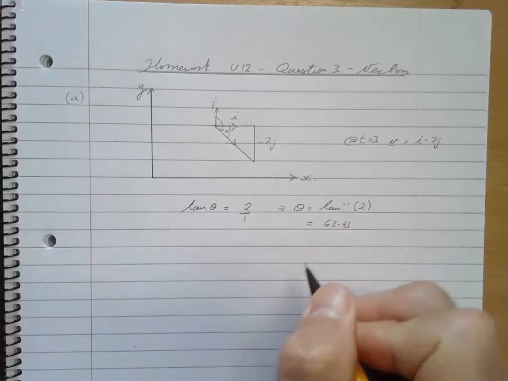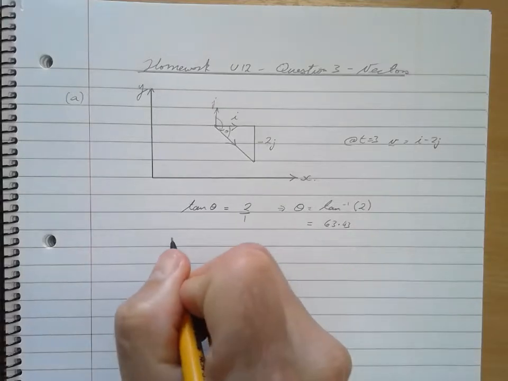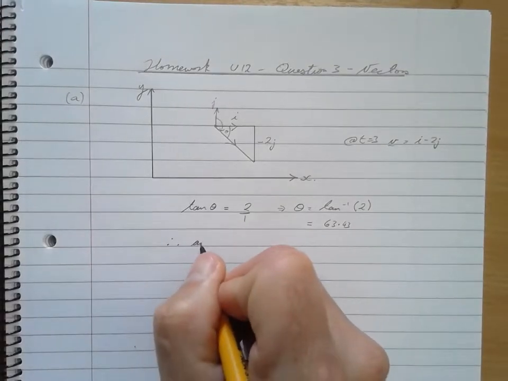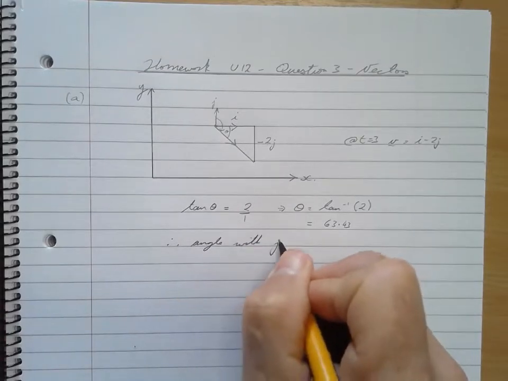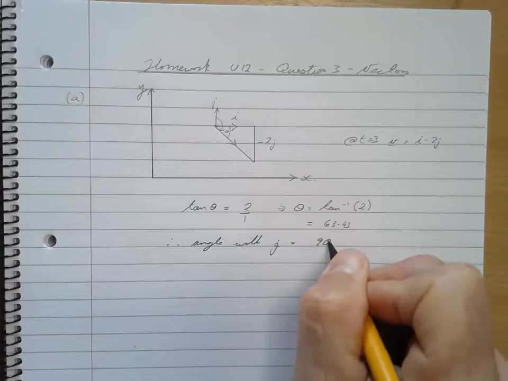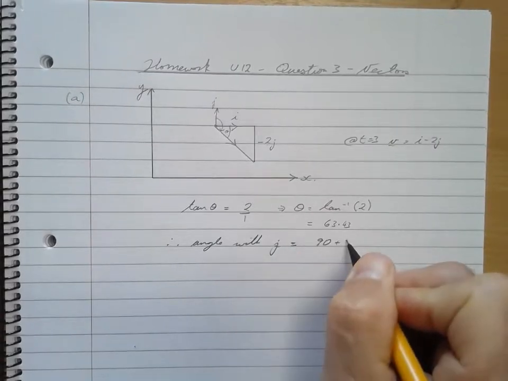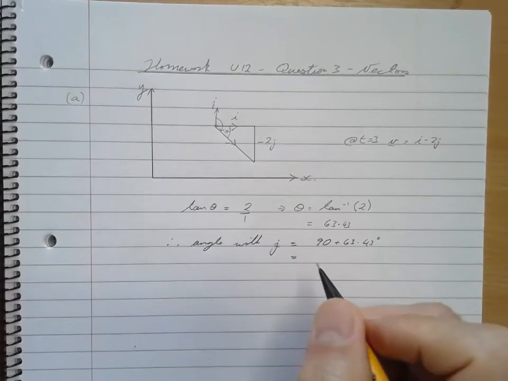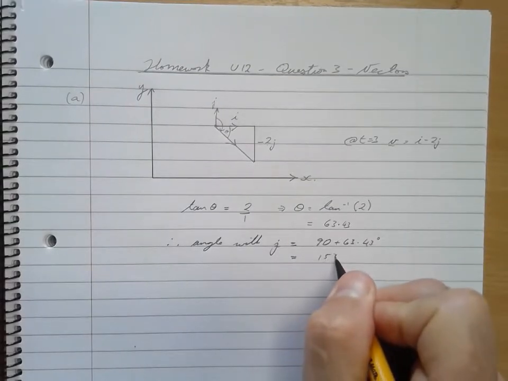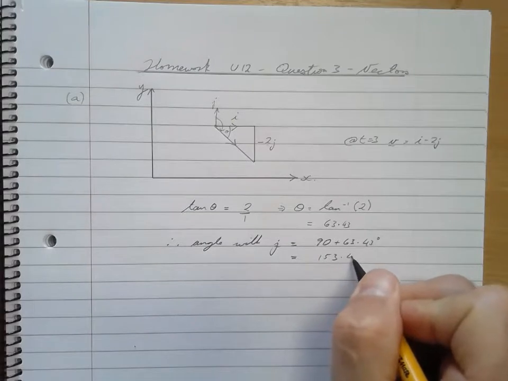63.43 degrees. So therefore the angle with j is going to be the 90 plus the 63.43 degrees, which is equal to 153.43 degrees.